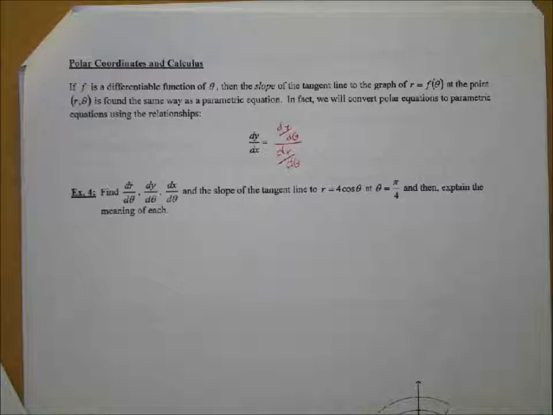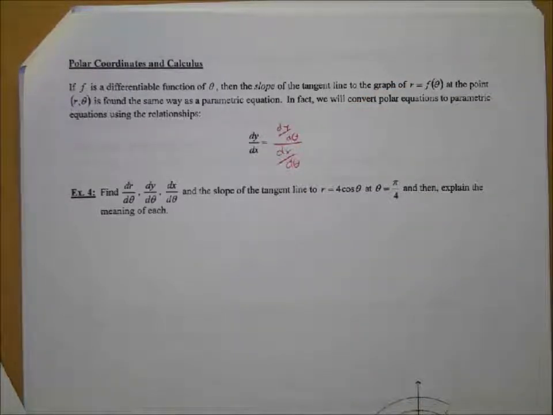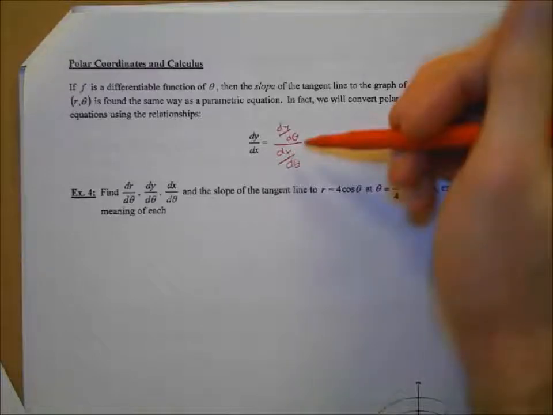So we'll have to find an equation for y, and so in other words, to find the derivative of y with respect to x, we will find an equation for y in terms of theta and take its derivative with respect to theta. We'll also then find an equation for x in terms of theta and then take its derivative with respect to theta. Okay? So that's what we're going to do. And then put those, of course, in a quotient like that for the derivative.